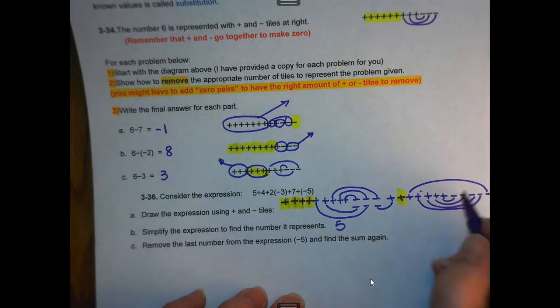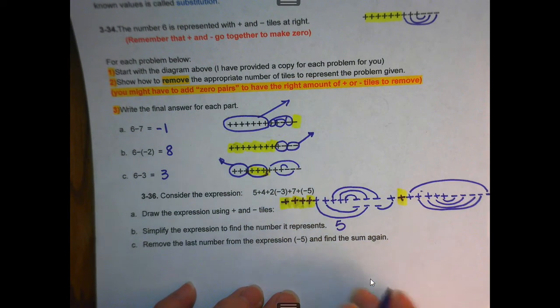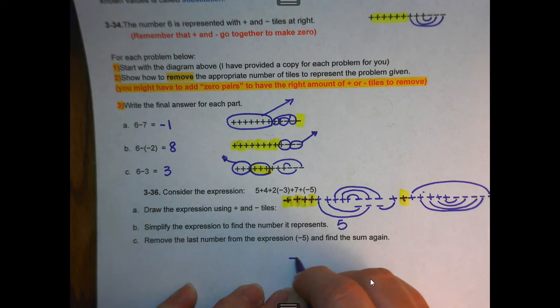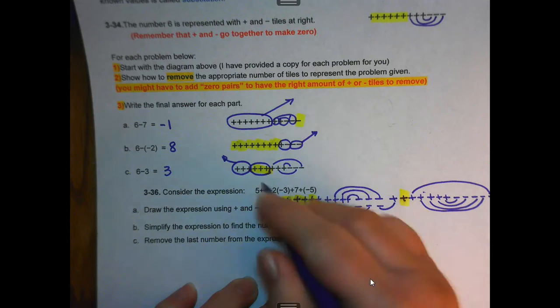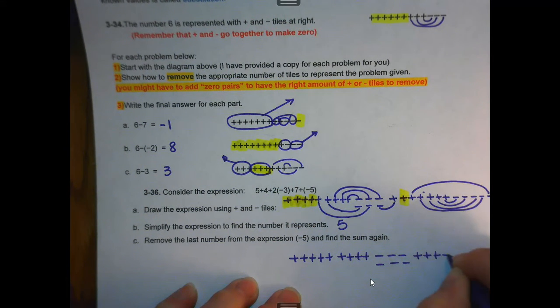Now, if I did this again, the same situation, only I draw them without the last -5 symbols, I would draw 1, 2, 3, 4, 5, plus 1, 2, 3, 4, plus 2 sets of -3, 1, 2, 3, 1, 2, 3, plus 7, 1, 2, 3, 4, 5, 6, 7.